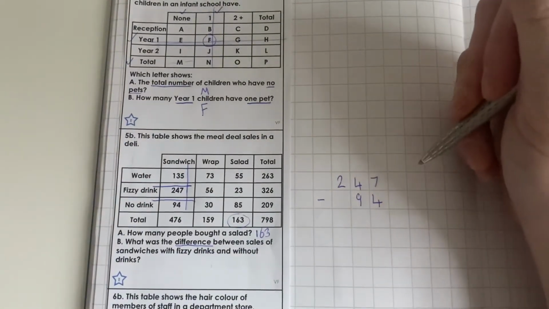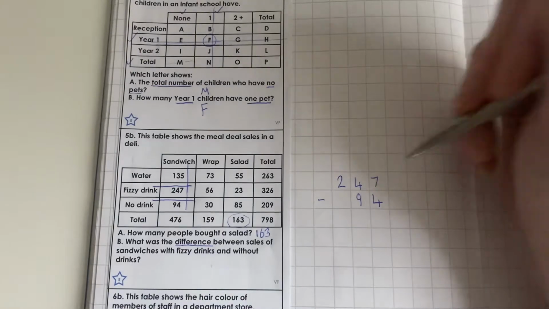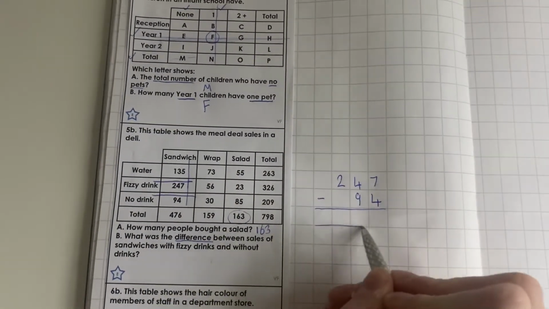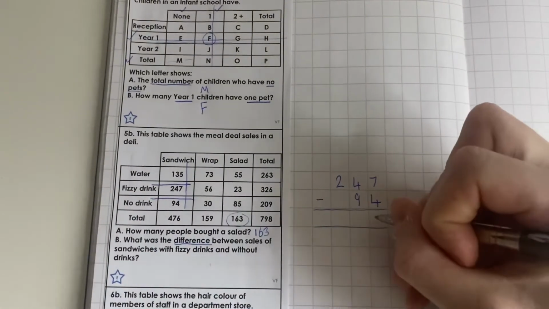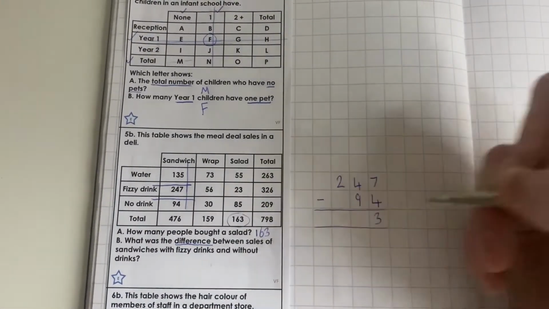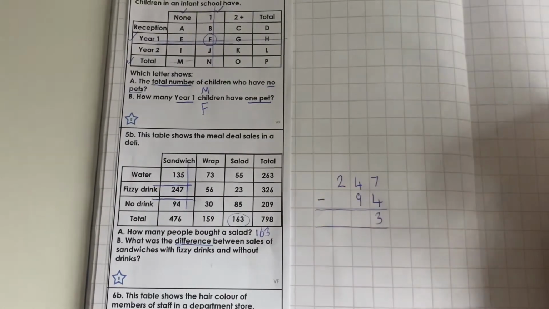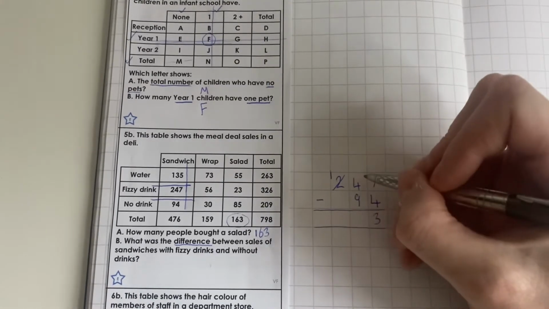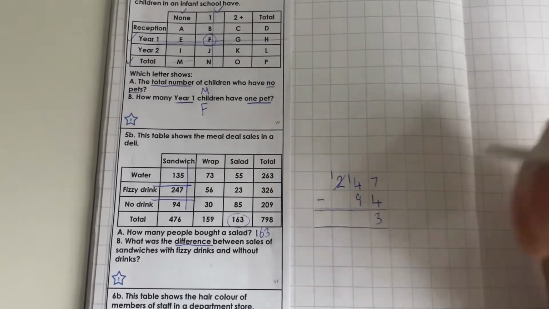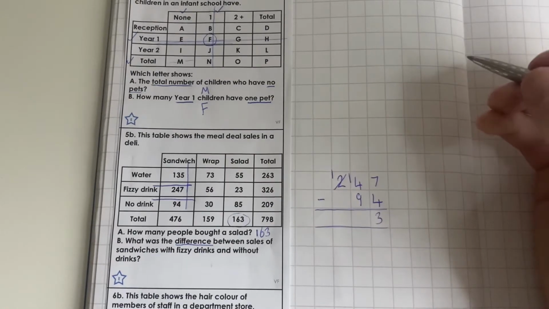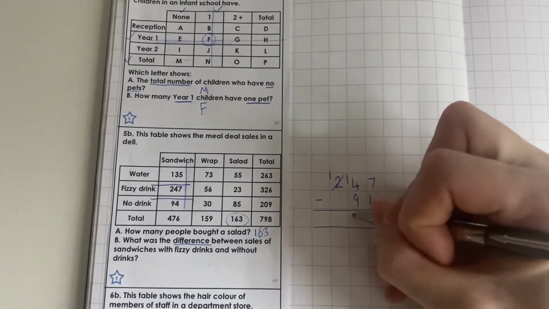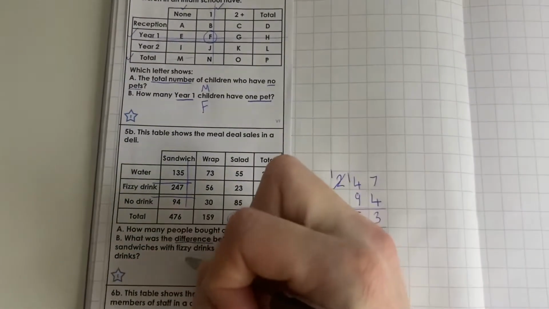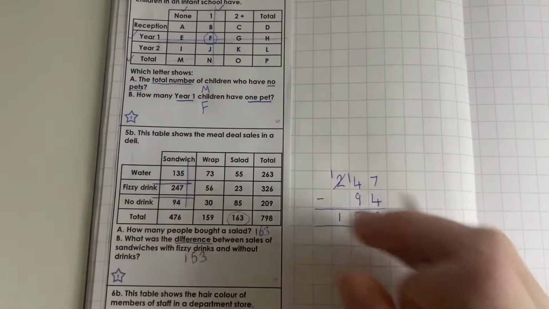Remember, when we're doing a subtraction question, the largest number must be at the top. 7 take away 4 equals 3. 4 take away 9 we cannot do because 9 is greater than 4. So we exchange, we turn the 2 into the 1 and we borrow that 1 and put it in front of the 4. That makes 14. 14 take away 9 equals 5. And 1 take away nothing equals 1. So the answer is 153.